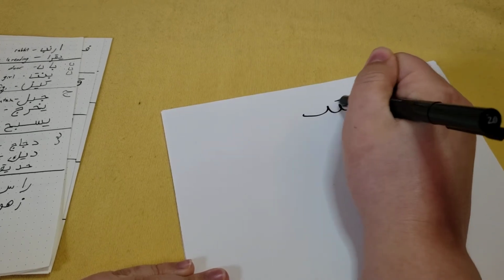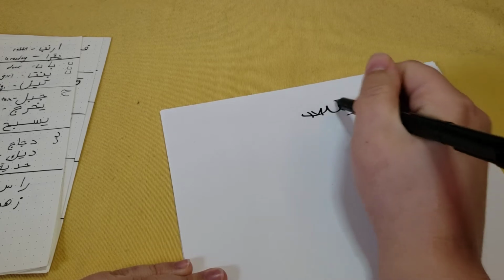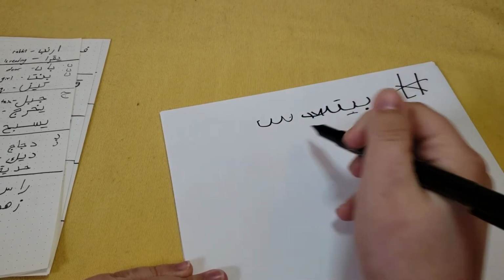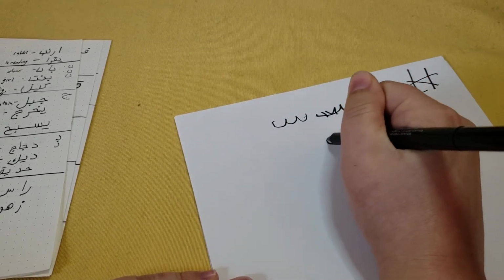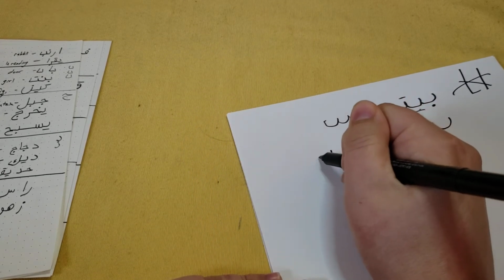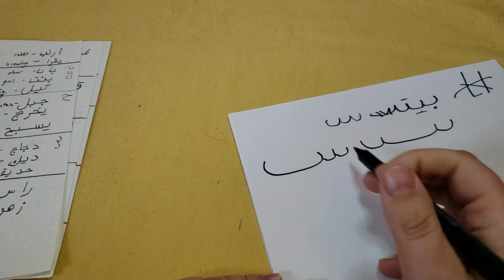So let's go with bait as a word. So ba, ya, ta. These are all just your little tooth guys. You can stretch the middle letter like that. You can stretch the last letter like that.